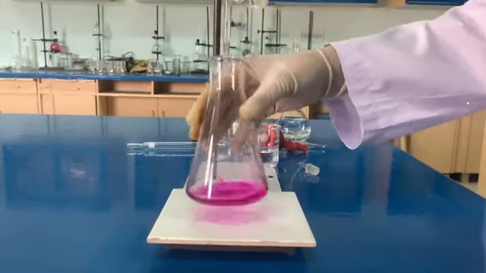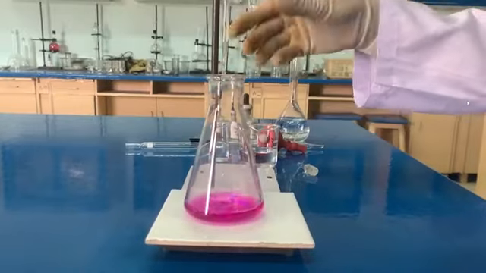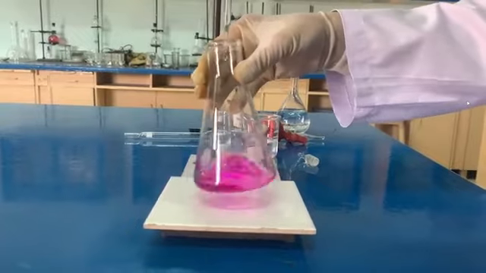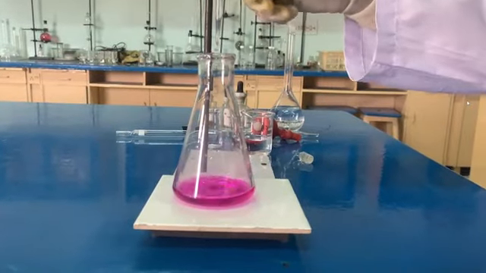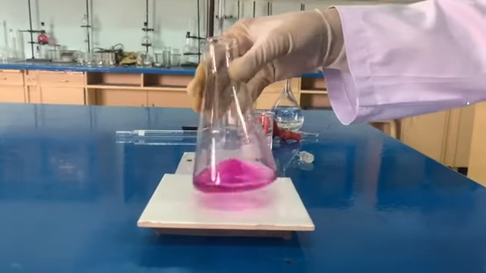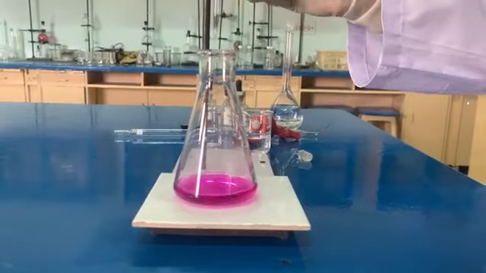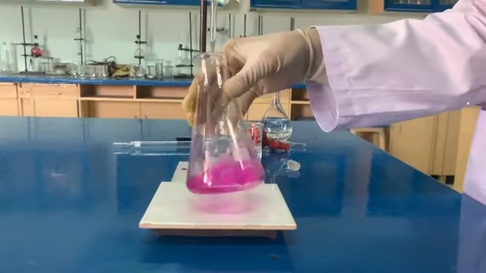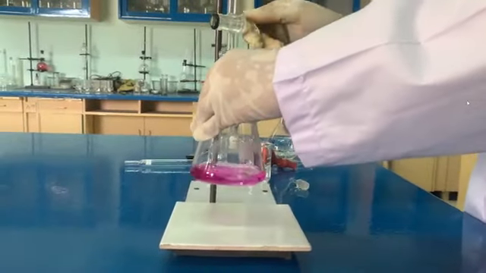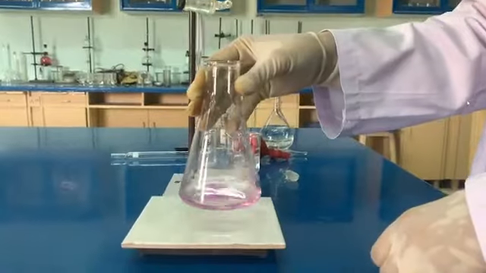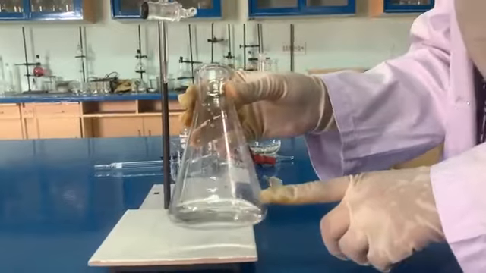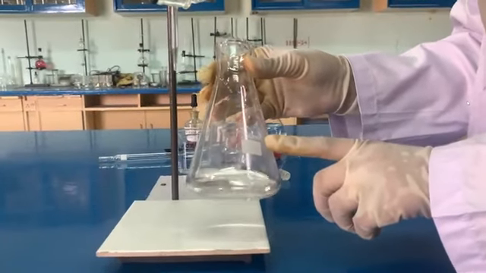As it turns slightly colorless, then that will be its end point. As the color disappears, the titration reaction will be over.